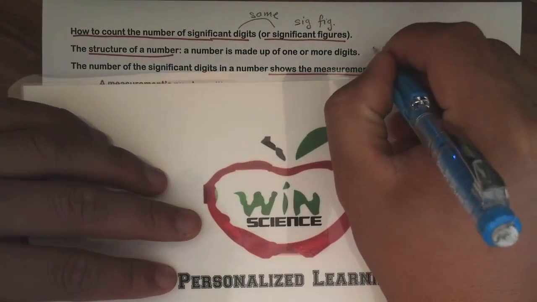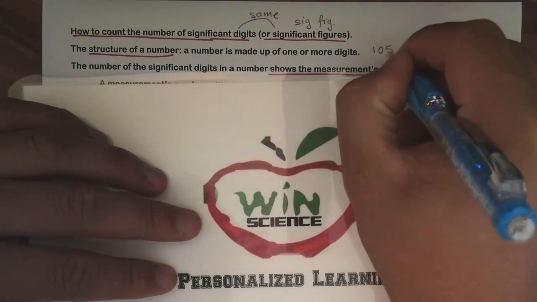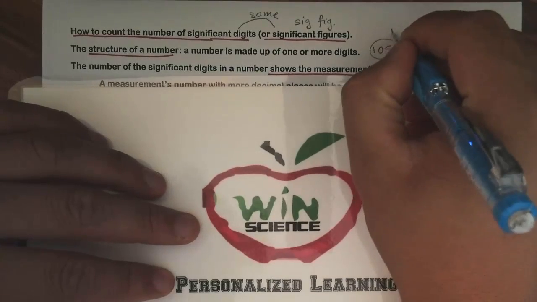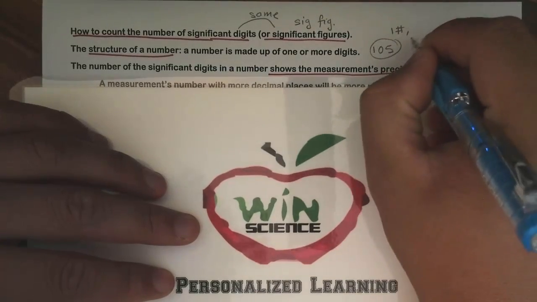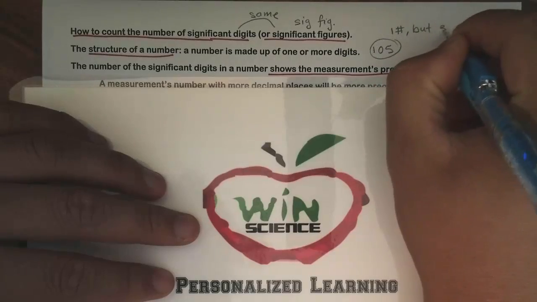For example, if I have this number 105, in this case there is only one number, but there are 3 digits.